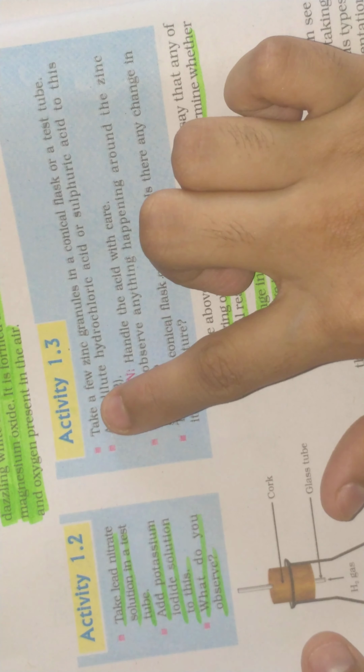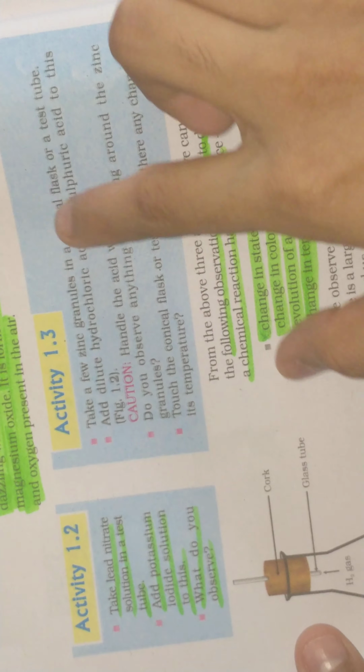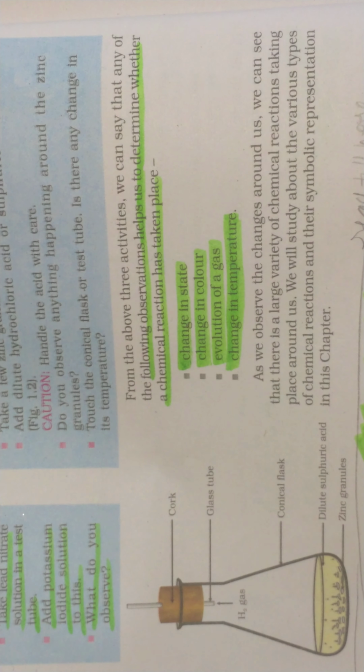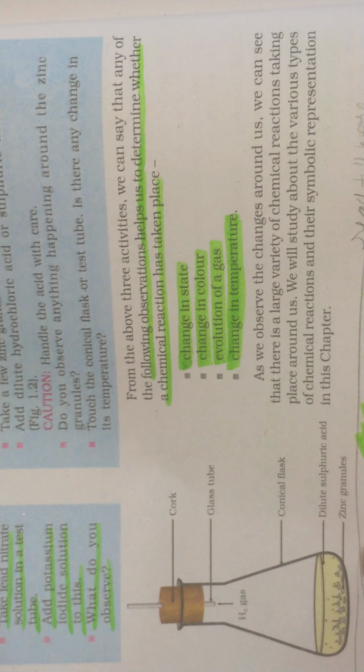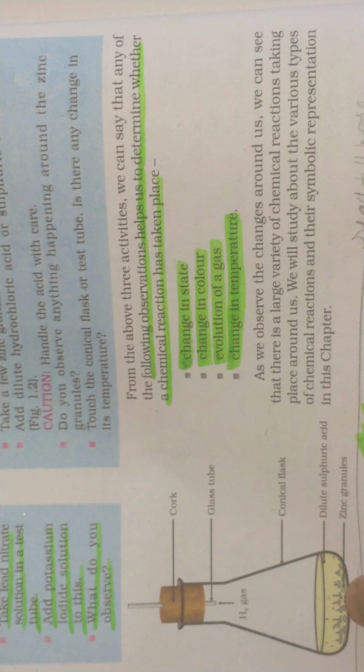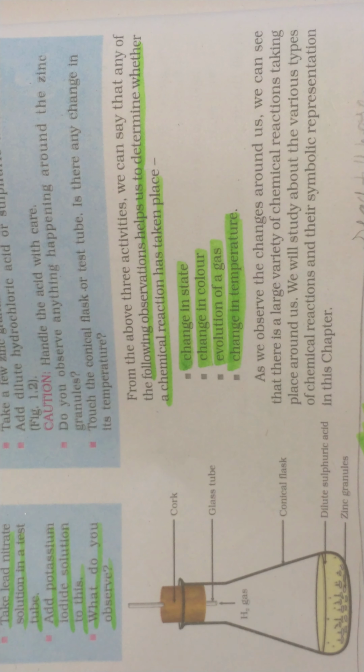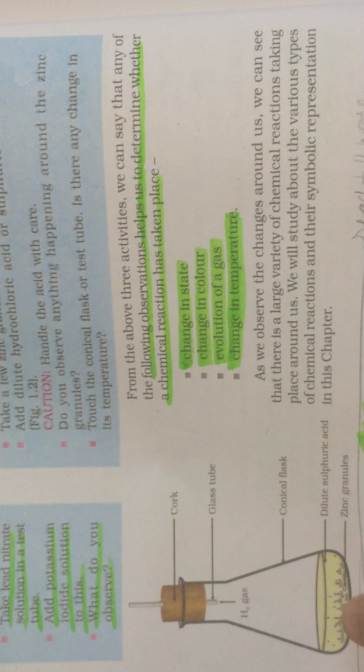So take a few zinc granules in a conical flask. Yes, so first we have to take zinc granules in a conical flask. There is a conical flask here, so we have taken some zinc granules. You can add either hydrochloric acid or sulfuric acid to these zinc granules. Okay, so you can see that there is zinc granule, and this is the dilute sulfuric acid.